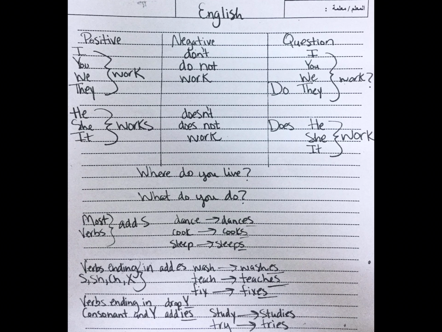And then here I just have examples. Where do you live? What do you do? And then we need to remember that for most verbs we can add an S. So dance becomes dances, cook becomes cooks, sleep becomes sleeps. And then for verbs ending in ES, wash becomes washes, we must add an ES.